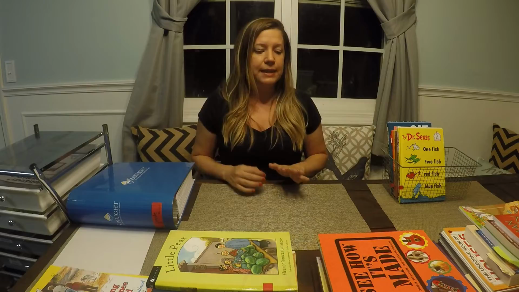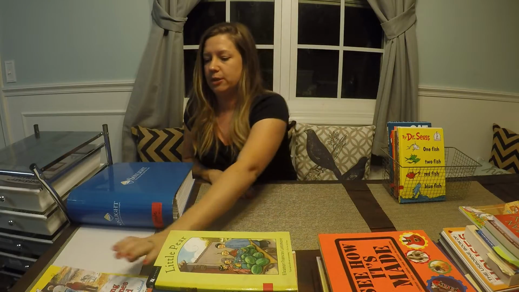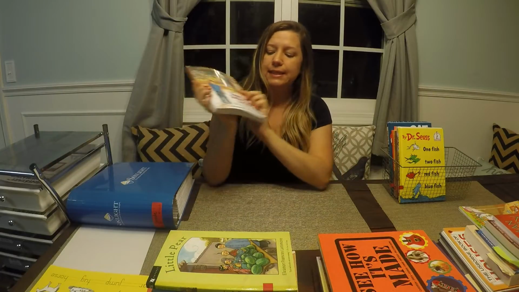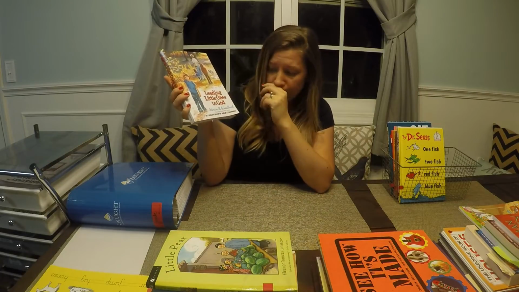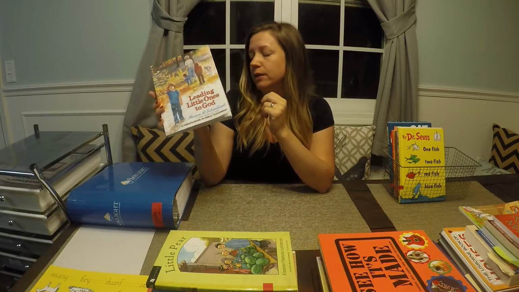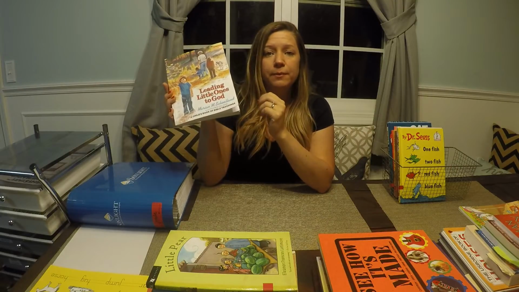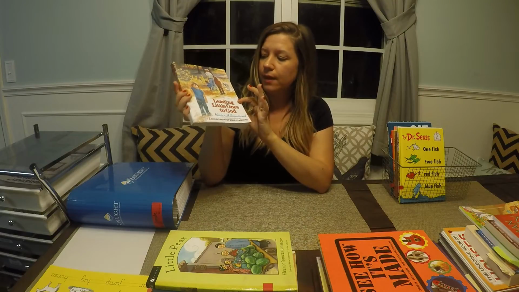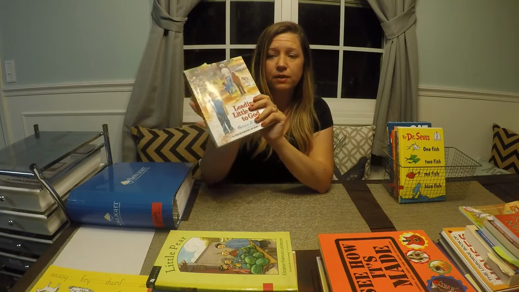Okay, so now let's get into showing you everything that you would get. I'm going to start with Bible, because there's only one book, so that's the easiest one to start with. The Bible for B is Leading Little Ones to God. It also comes with a CD, which I do not have right now, but that's for memorization. It has songs for the memory verses that are in here. My daughter has really liked this book.